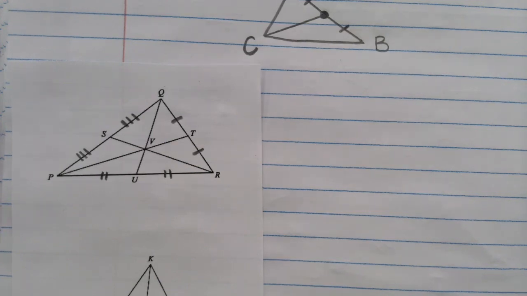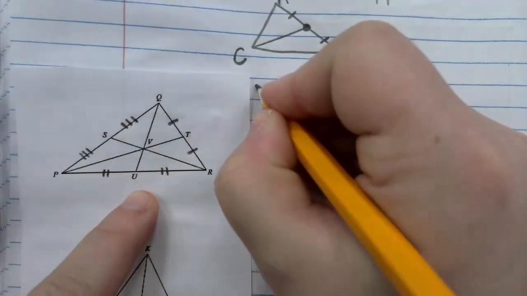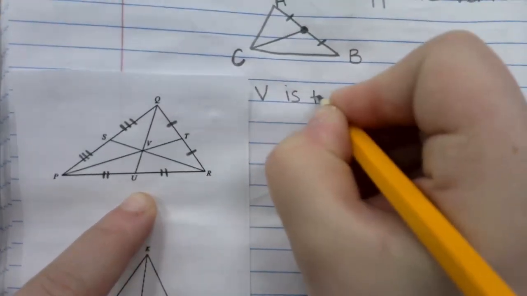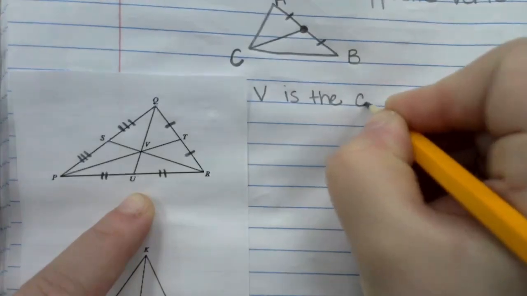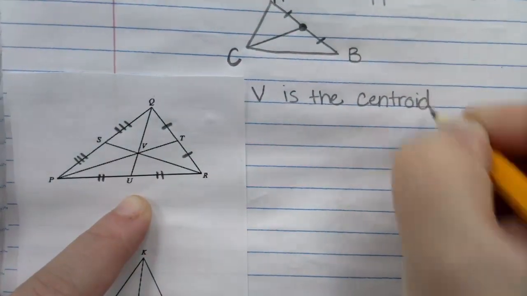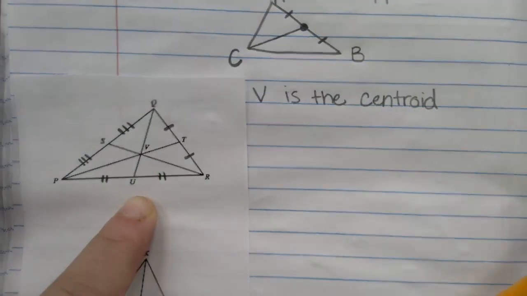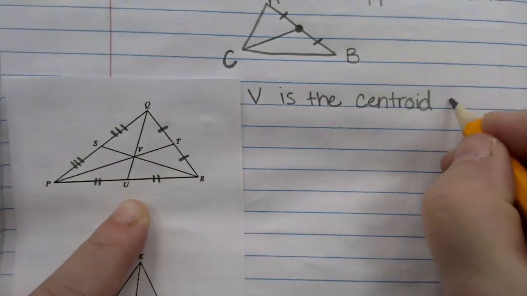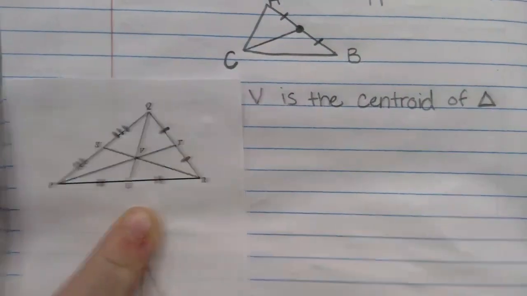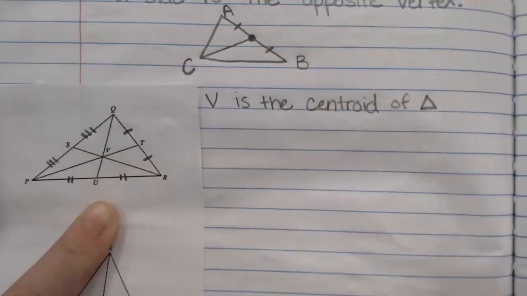Where all three of those lines cross, where is the intersection of each of those medians? V. So V is called the centroid. V is the centroid of, and we would say triangle, what is the overall triangle? QPR.